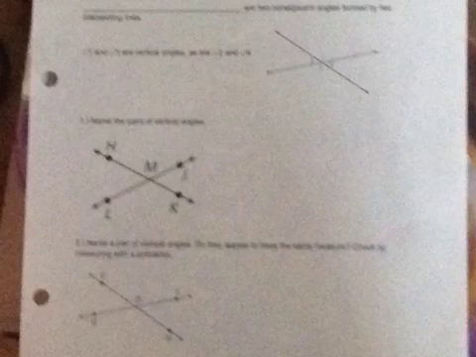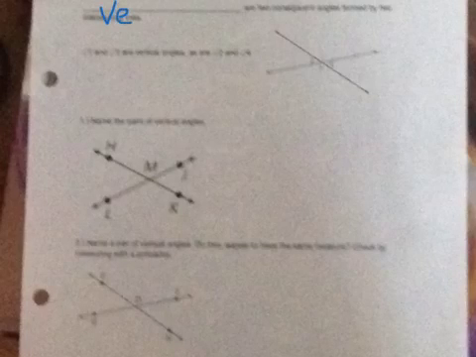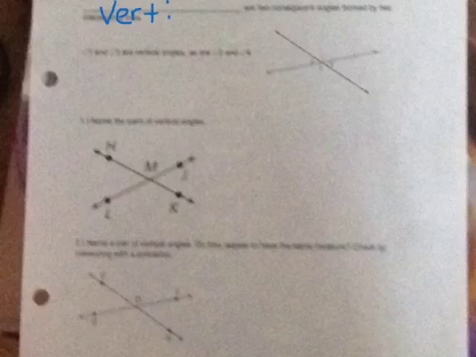I'm going to skip number 3 just to keep this video down to 2 videos. Blank are two non-adjacent angles formed by intersecting lines. Okay, that's vertical up here in this blank. It's vertical angles. Remember, we're skipping the top part, so just skip down there and fill that in and don't worry about that number 3 thing.